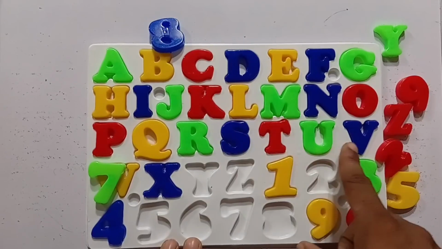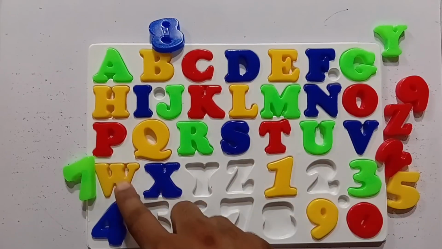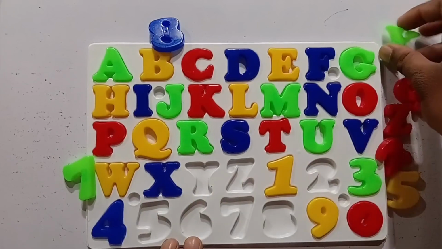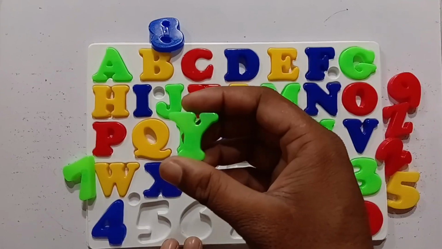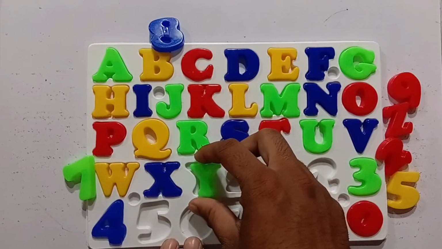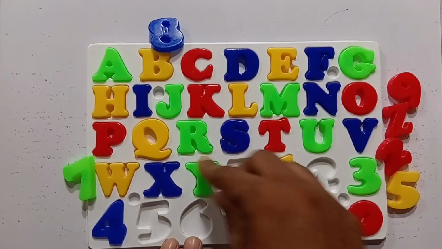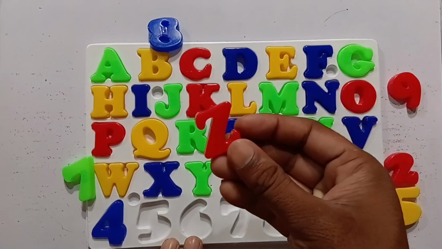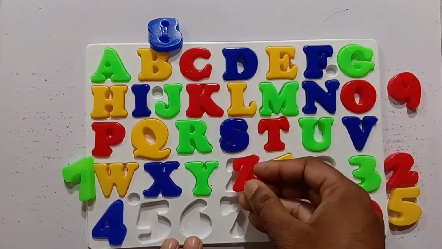T. U. V. W. X. Y. Where is Y? This is Y. Y is in green color. Z. Where is Z? Z. Red color.